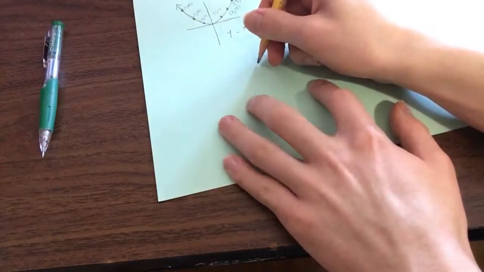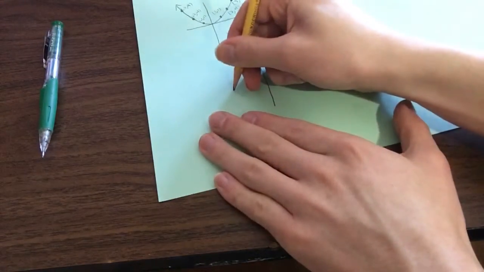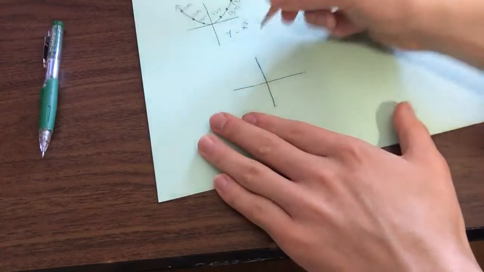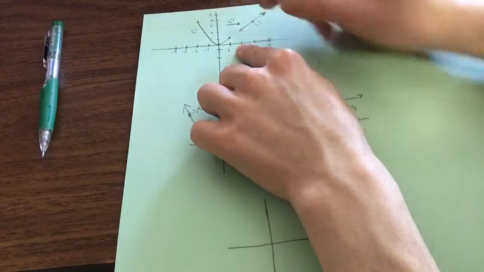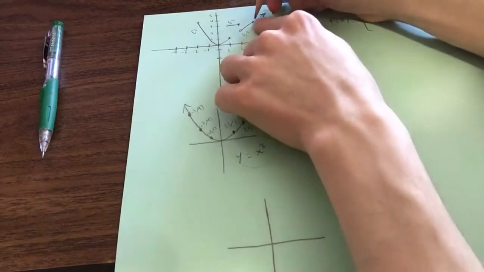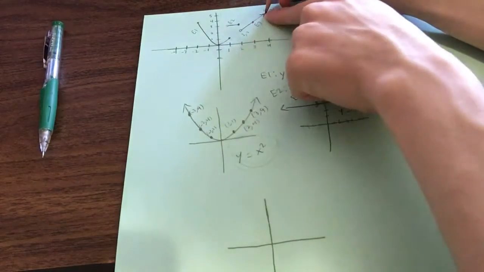That is because if we were to draw it out on a different graph, I'm just going to start with reference over here. So this is the plot point 2, 2, and that's the point 3, 3, and that's the point 4, 4.